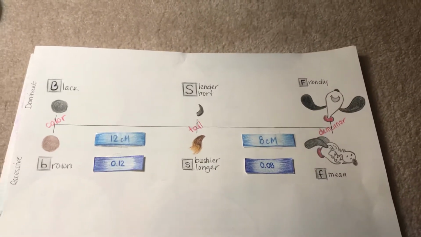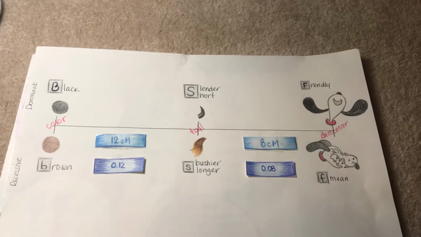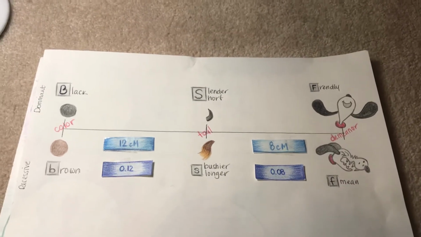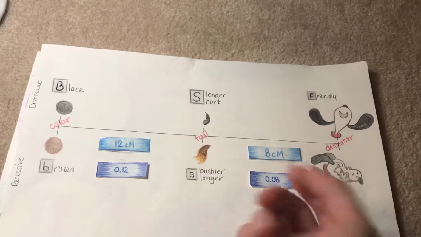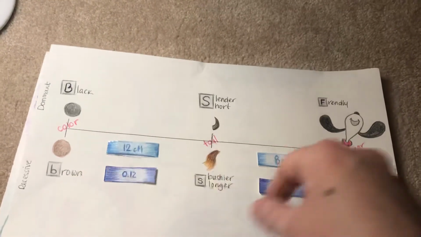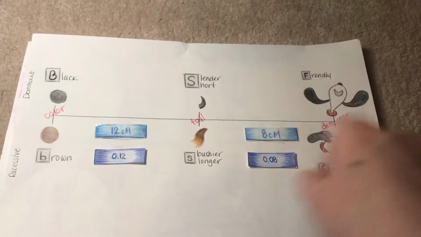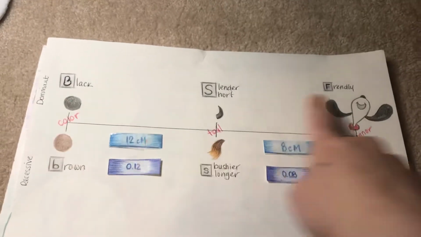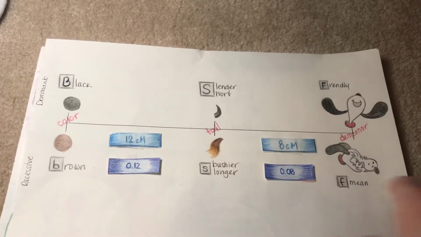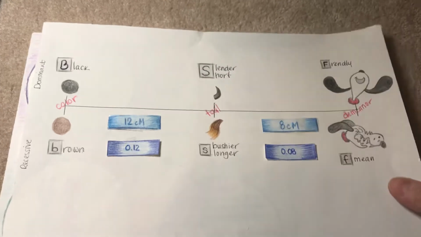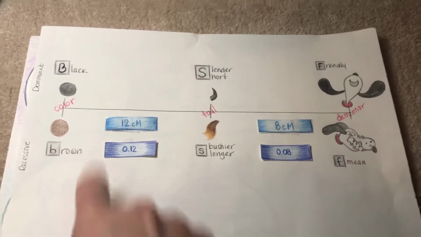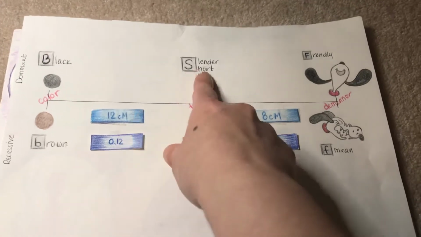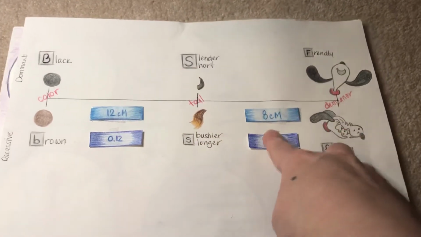Here we have a diploid animal, my very favorite Labrador Retriever dog, with 3 linked loci, each with 2 alleles for color, tail, and demeanor. All letters on top represent dominant traits. The ones on the bottom are recessive. Now let's assume that the distance between these loci, B and S, is 12 centimorgans. Between S and F is 8 centimorgans.